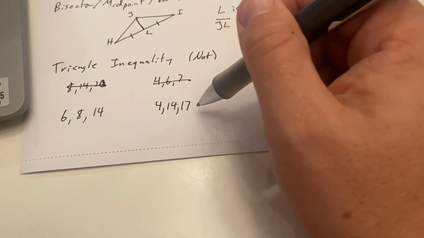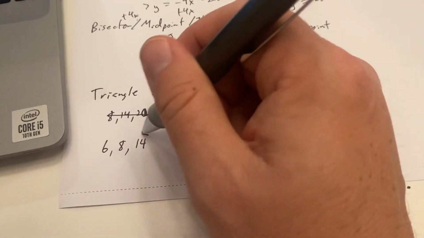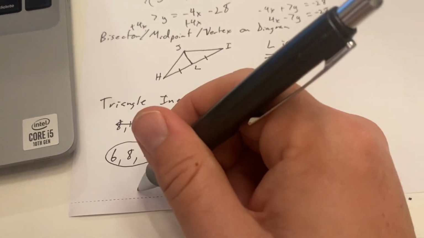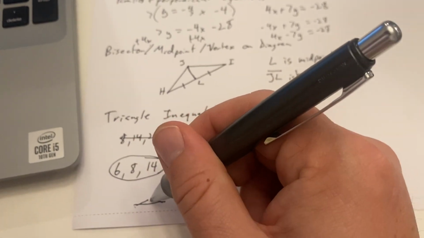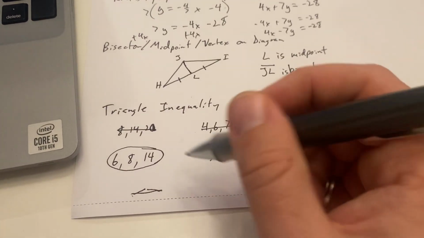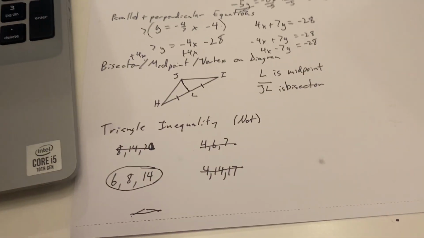4 plus 14 is 18. That's bigger than 17. That's totally a triangle. 6 plus 8 is 14. That's equal to 14, not bigger than 14. So this one's the one that would not make a triangle. Remember, those two sides of that triangle have to be longer than the third one so that they can touch and form a triangle. If it was the exact same distance, this would be a straight line and not a triangle.